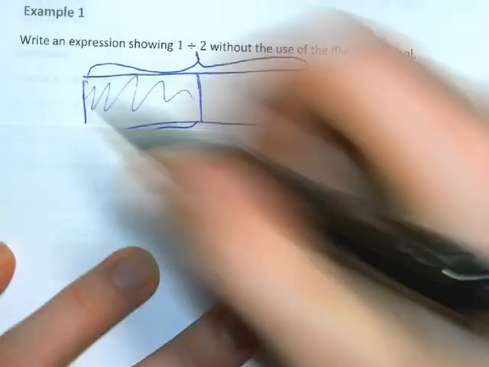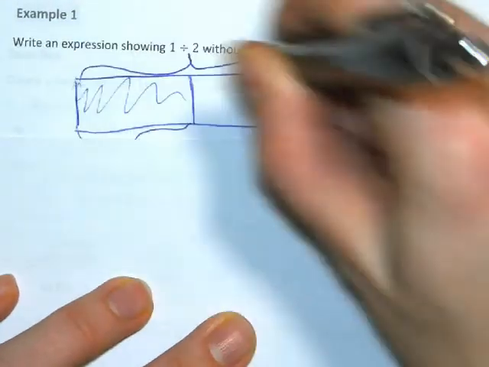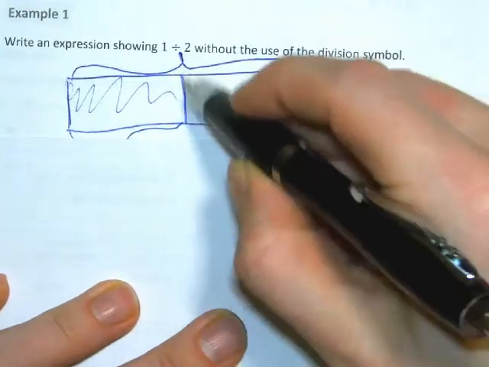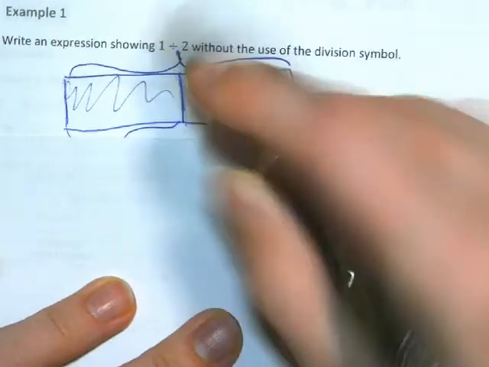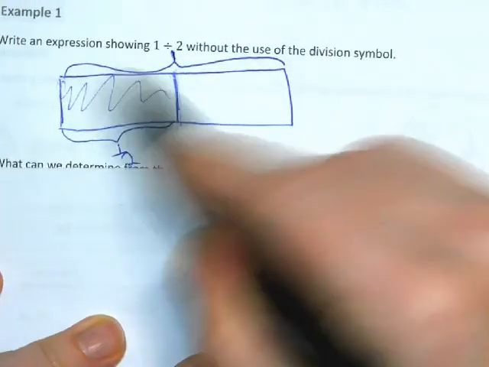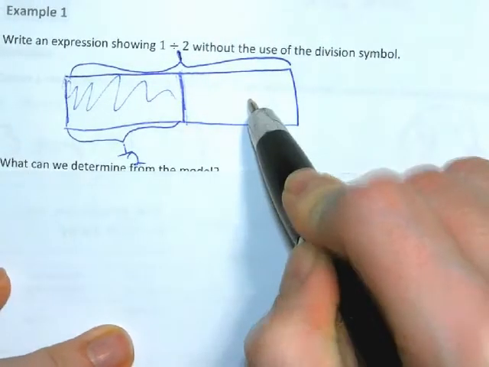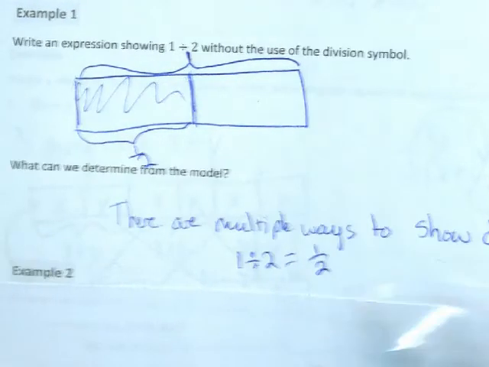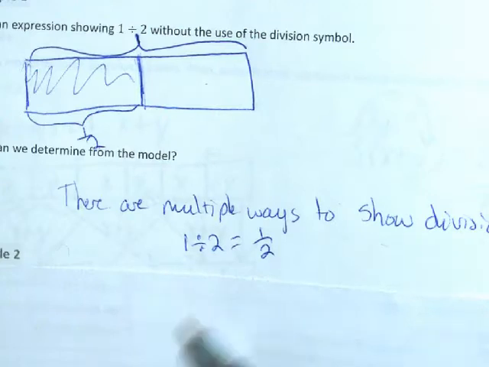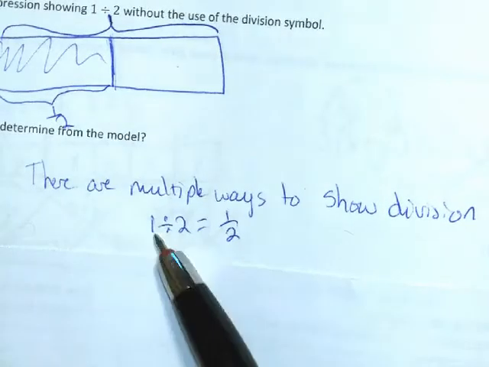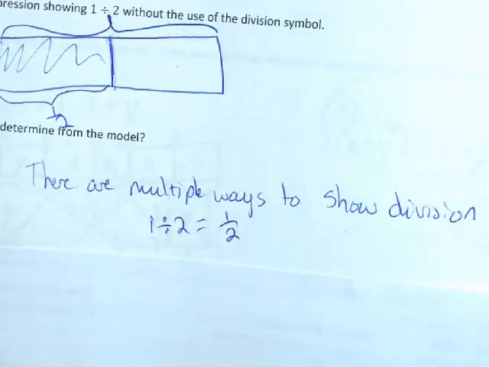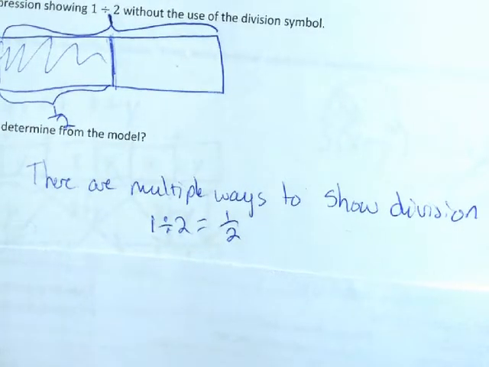So the way we'd show the model is we have our entire box here. So this is my entire box, and it's a 1. And that's why I have that 1 right there. And dividing by 2, I just break it off. And this is 1 out of the 2 that I broke it into. And so what we can determine from the model is that 1 divided by 2 equals a half. Now remember, there are multiple ways to show division. 1 divided by 2 is the same as 1 over 2. So these are 2 of the ways that you can show that division happening.